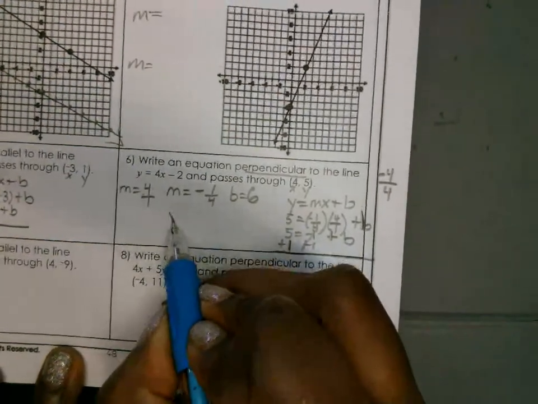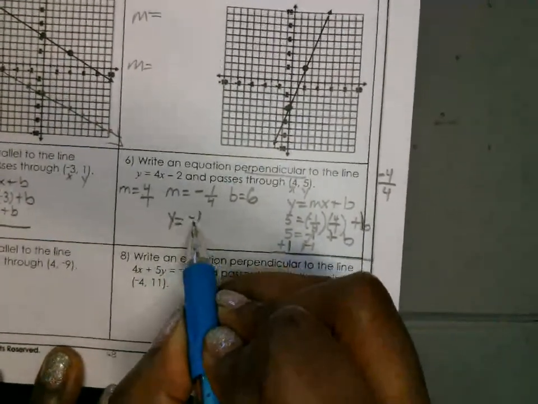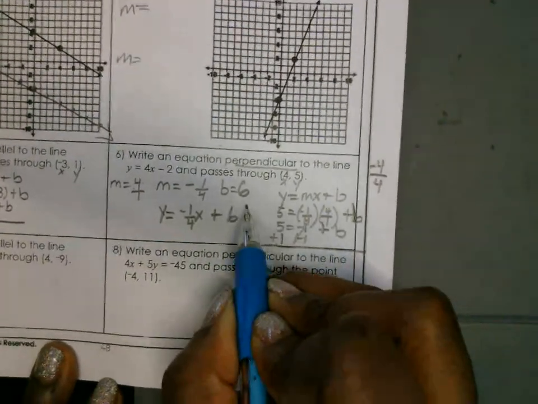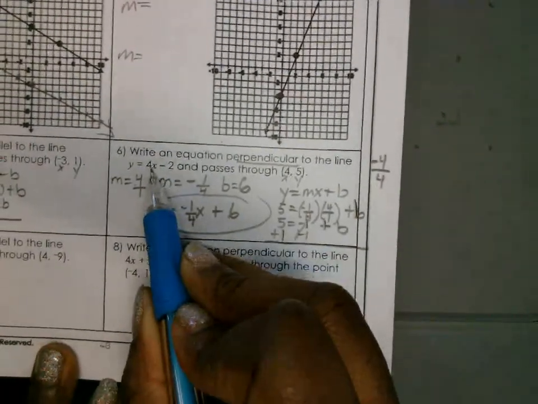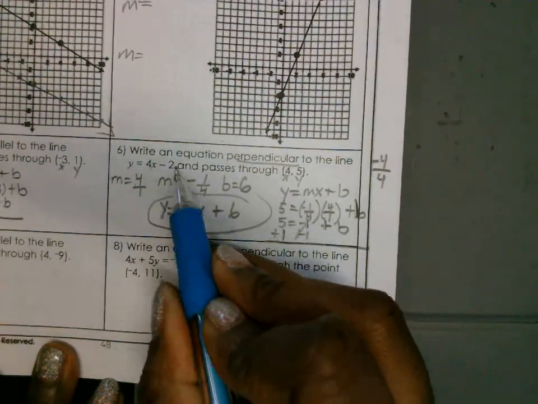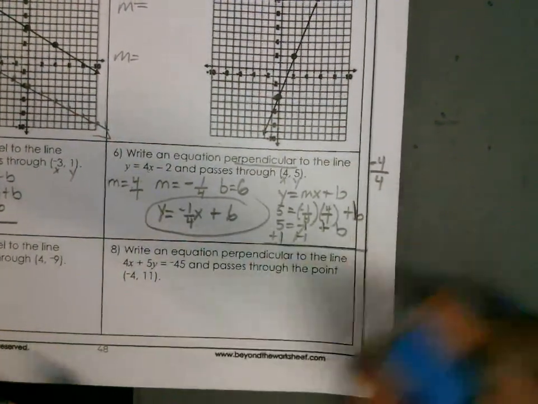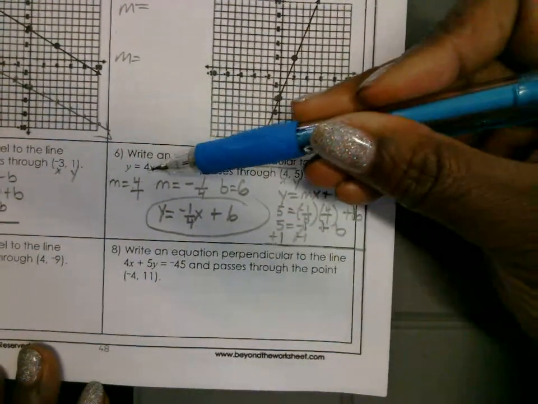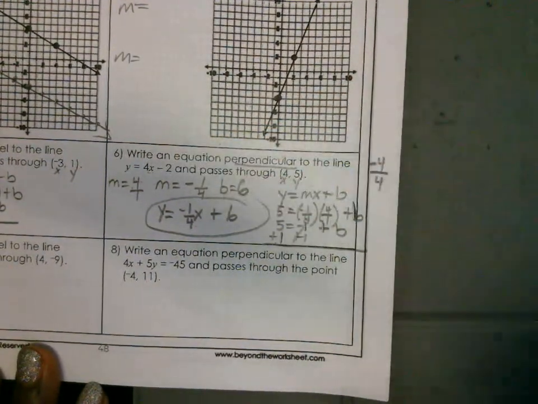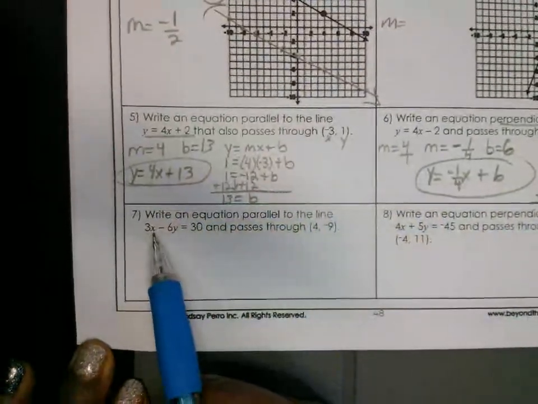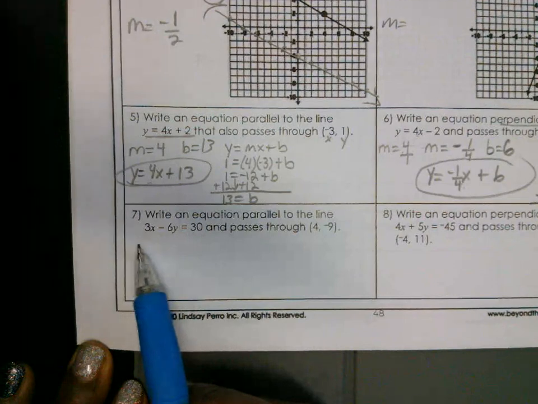So my equation is going to be y is equal to a negative 1/4 x plus 6. This line is perpendicular to this one because they have opposite reciprocal slopes. Of course, they cross in two different places because they're two different lines, but they're perpendicular because they have opposite reciprocal slopes.